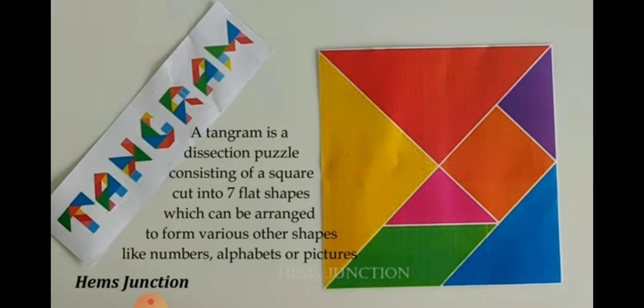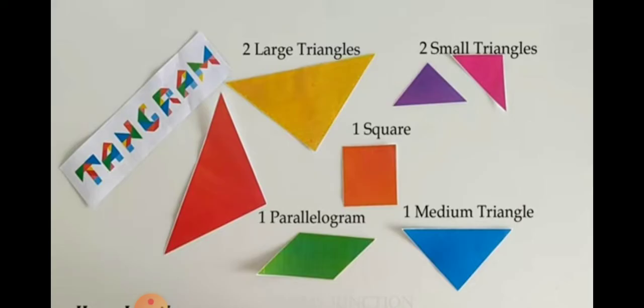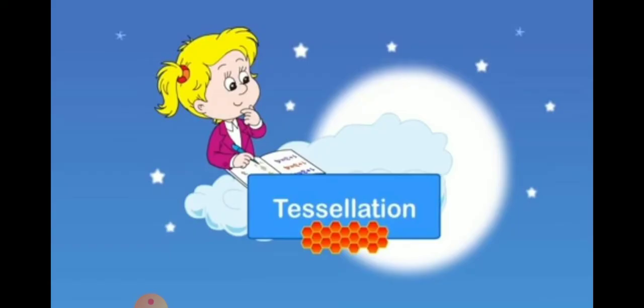As you can see, here was the tangram in the image in which different shapes have been made. After cutting these shapes, we have got other shapes like 2 large triangles of red and yellow color. We have got 1 square of orange color, 1 parallelogram of green color, 1 medium triangle of blue and 2 small triangles of purple and pink color. I hope now you have understood what a tangram is and how we can use it.